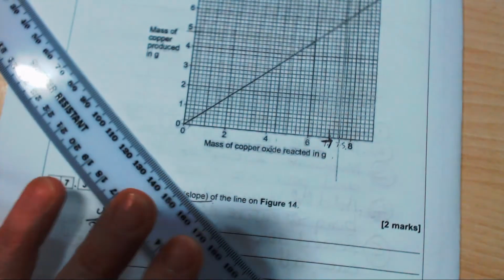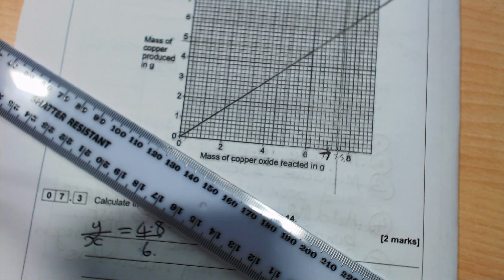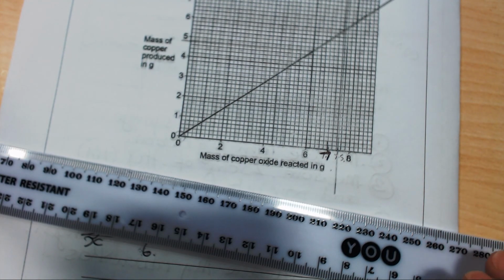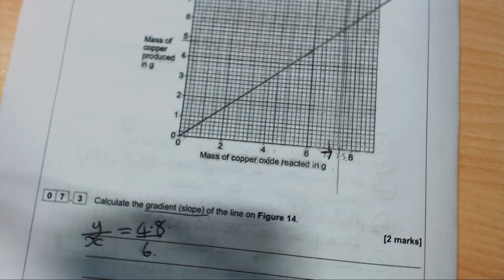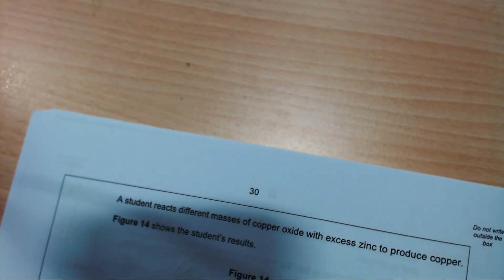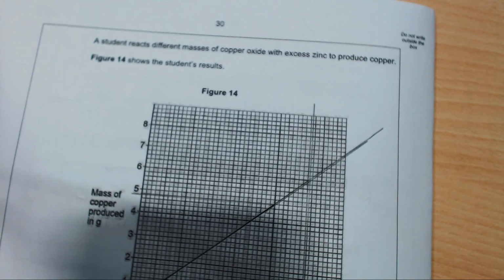Okay. I've done it wrong. Gosh. I know. I've done it wrong. What mistake have I made?